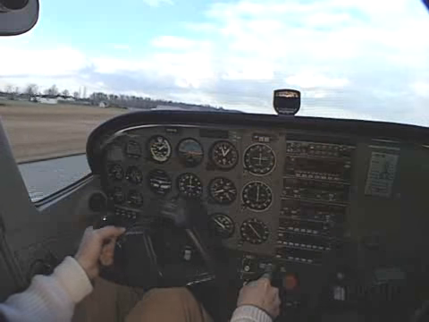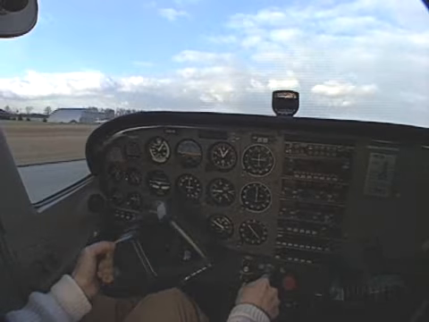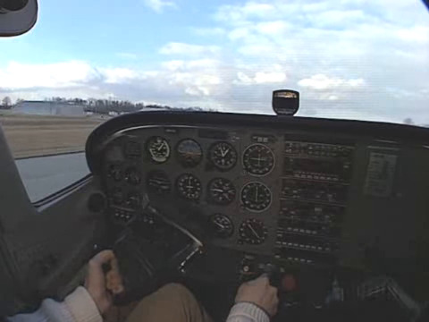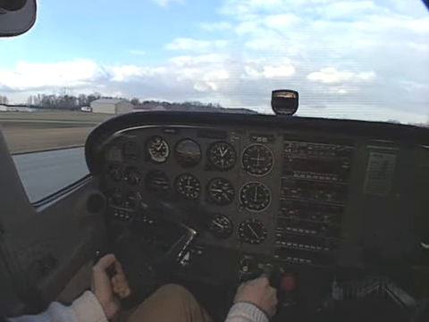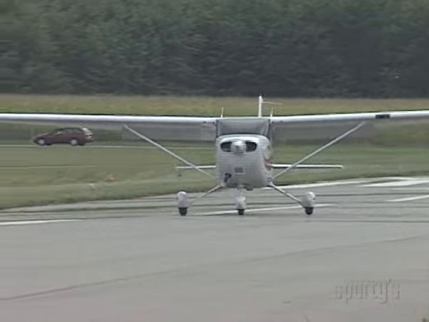During the landing flare, as speed is decreased, the controls lose effectiveness, and control pressures must be increased to maintain the slip. Touchdown will be made on the upwind main gear.